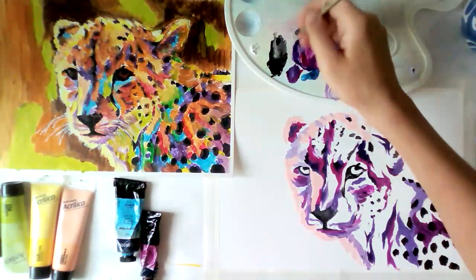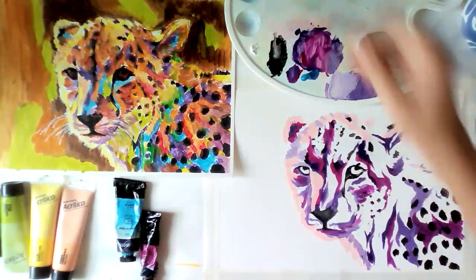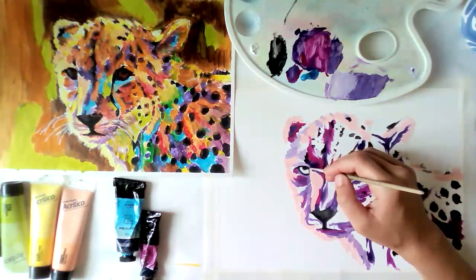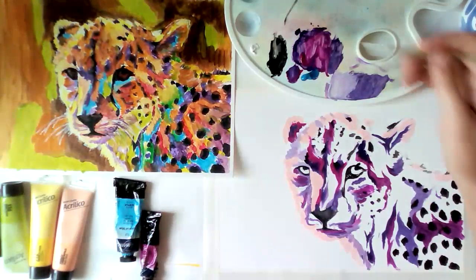So where is the light, where are the shadow parts, around the eyes for example. Then maybe the area of the eyebrows can be in more light. The area under the eyebrows can be.